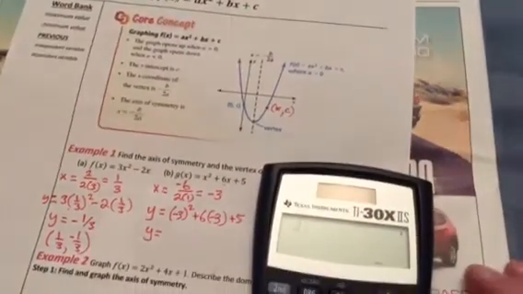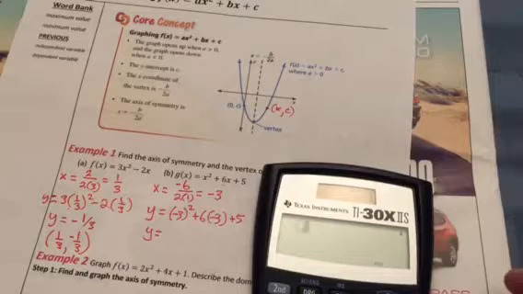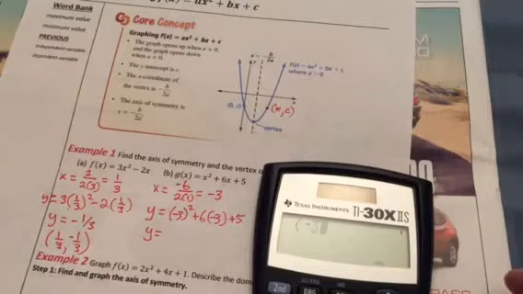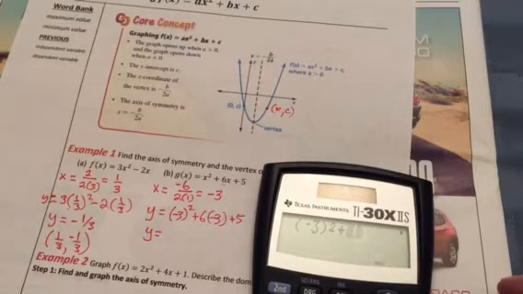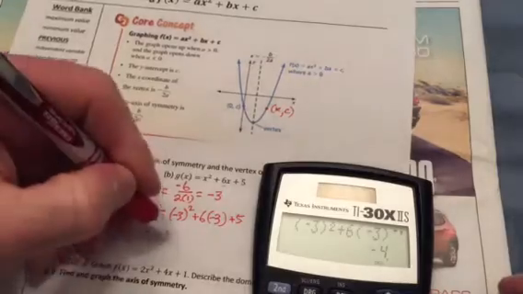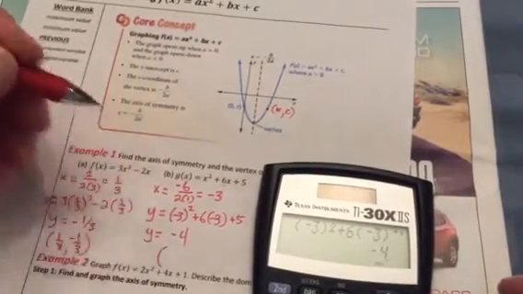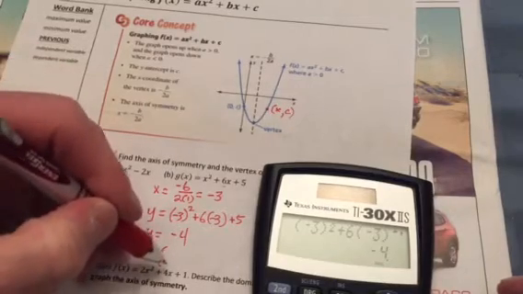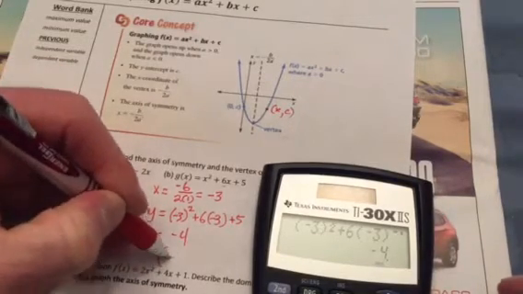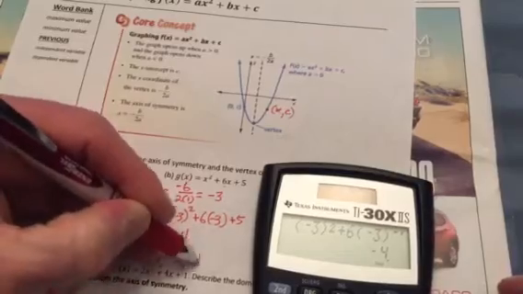This one has no fraction, so negative 3 in the parentheses, we'll square that, plus 6 times negative 3, and then plus 5, and pressing enter we get negative 4. So the ordered pair for the vertex of this parabola is negative 3, negative 4.